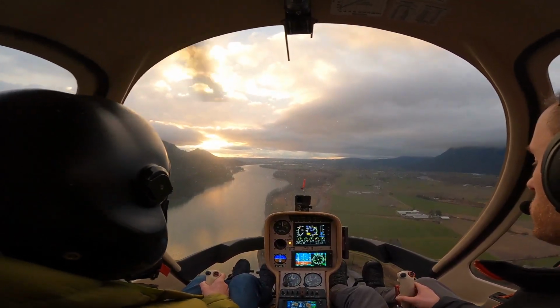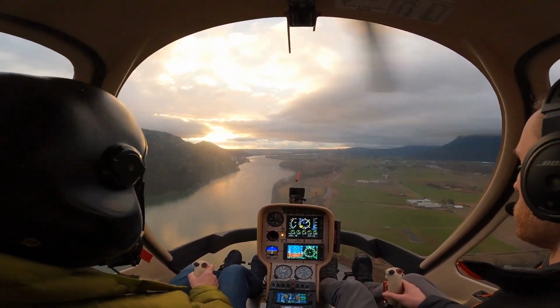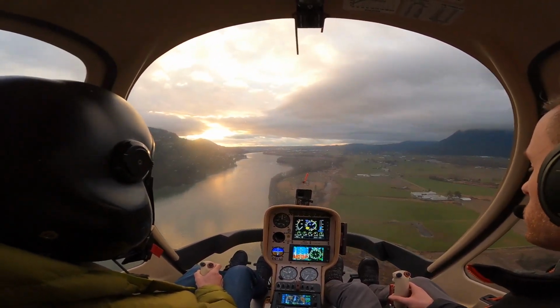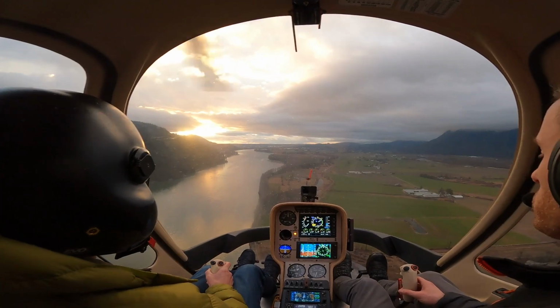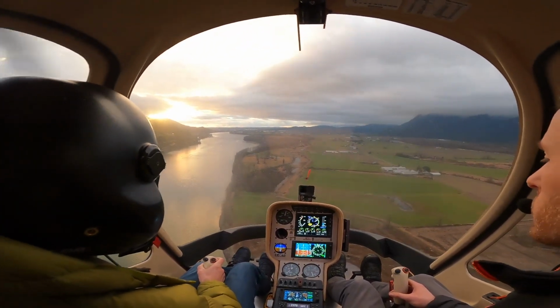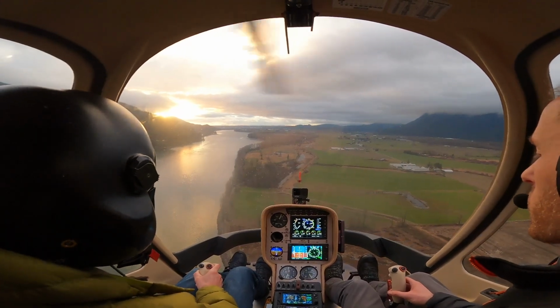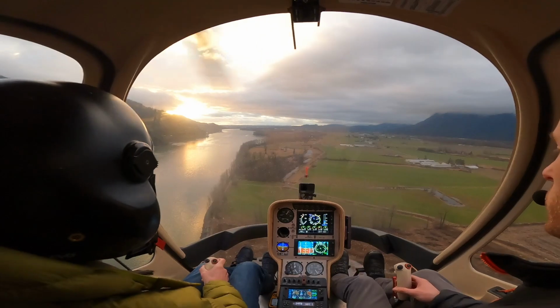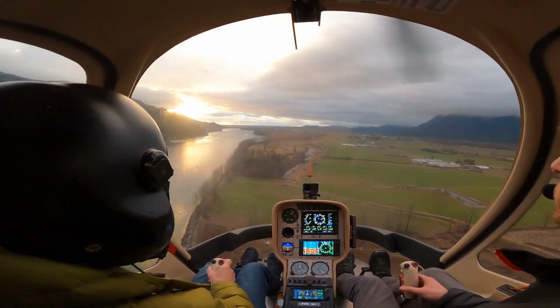Slow it down. So we're basically at 0 airspeed now. Descending. Looking at the field, starting to think about getting a little bit of speed back just so we have something to work with. Fairly short field, so we're not going to go right to 55 knots.